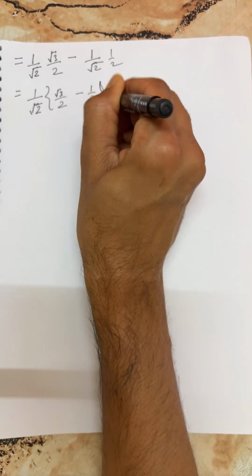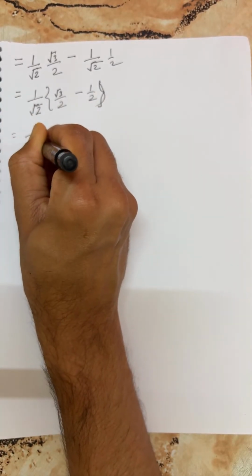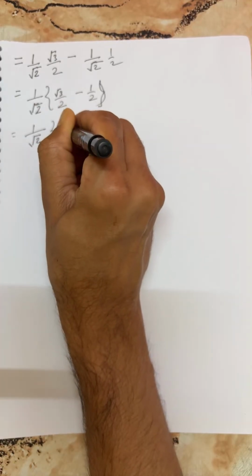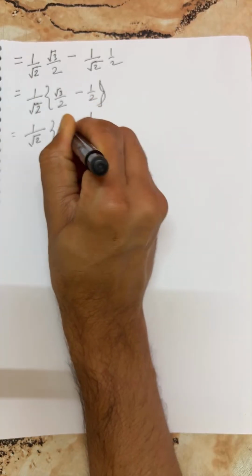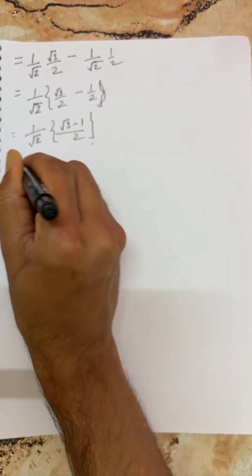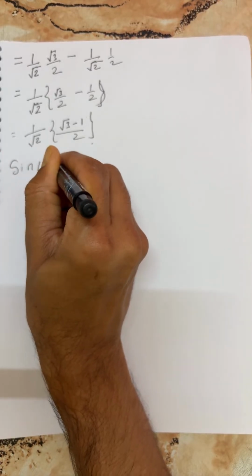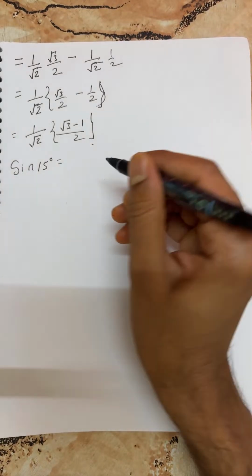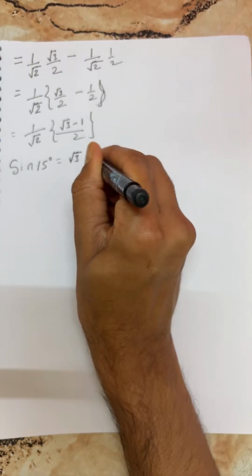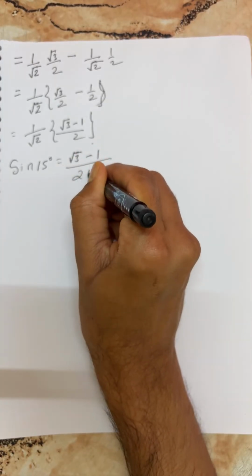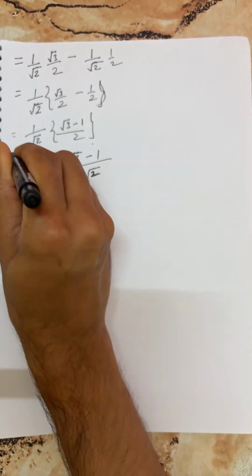Taking LCM 2, we get 1 by root 2 times root 3 minus 1 by 2, that is root 3 minus 1 by 2 root 2. So now onwards, kids, everyone remember this because we can use it anywhere, anytime. Sine 15 degree is root 3 minus 1 by 2 root 2.